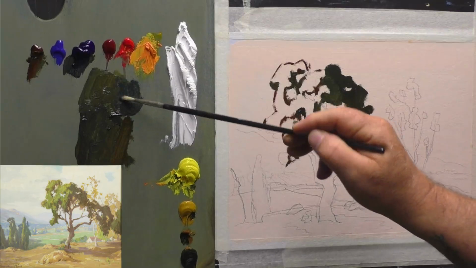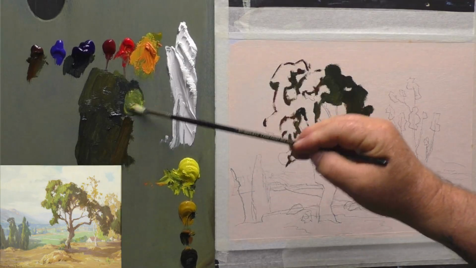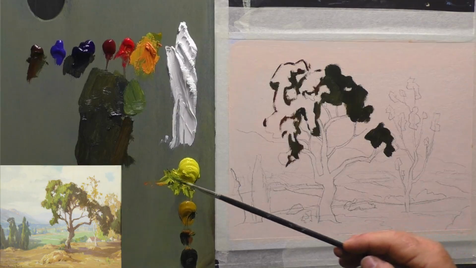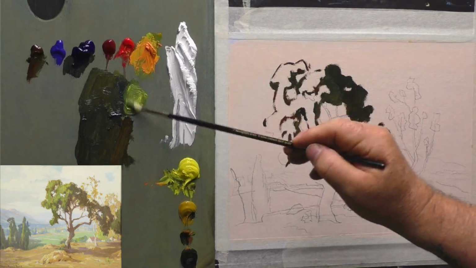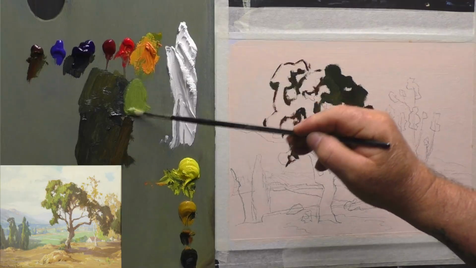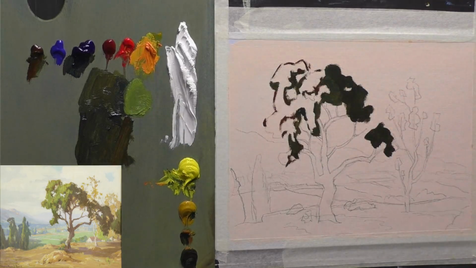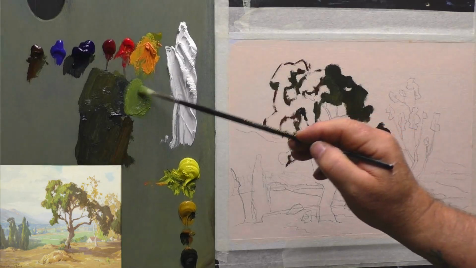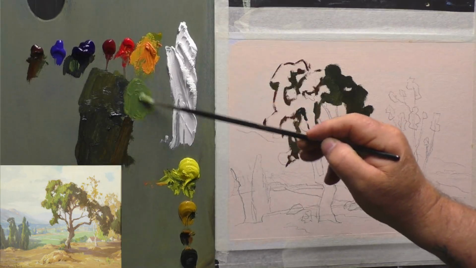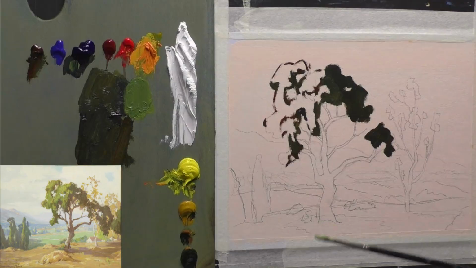I use a little bit of what I had here, and remember, it's not going to be the light that we have on top. It will be the intermediate light, so a little darker, and the light will go on top.